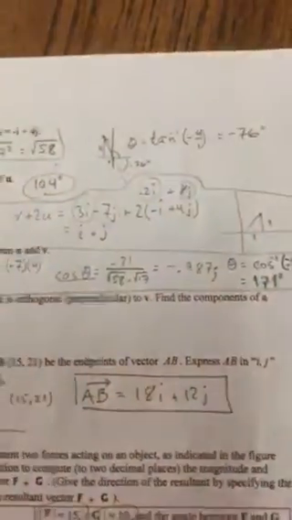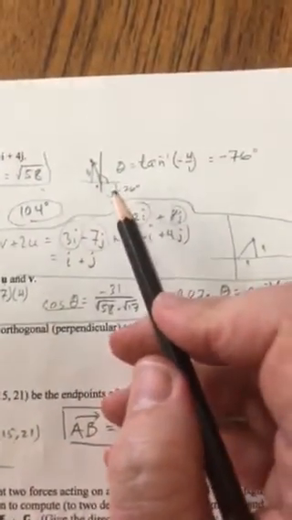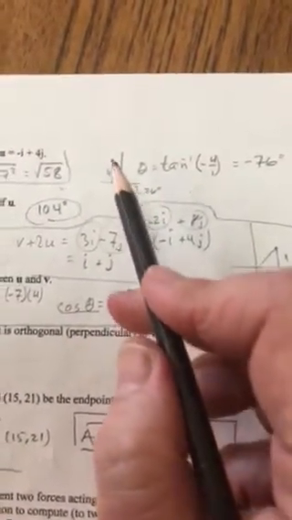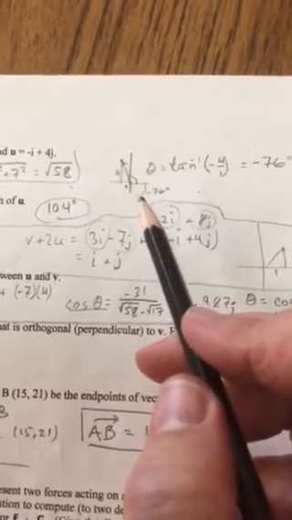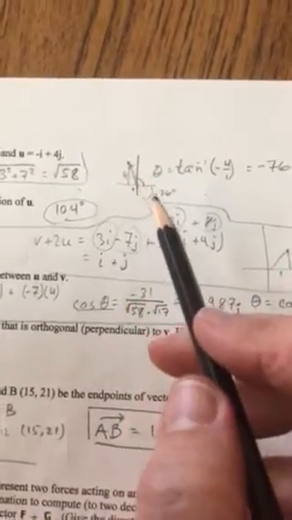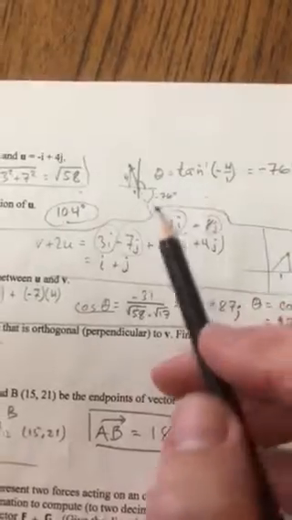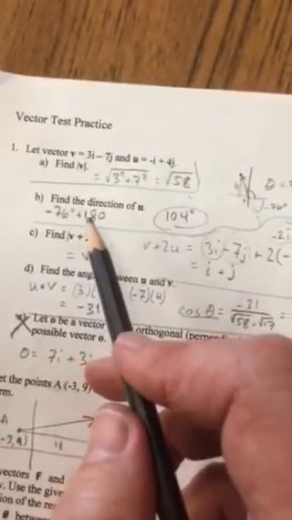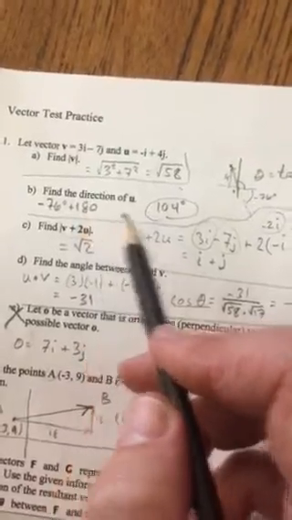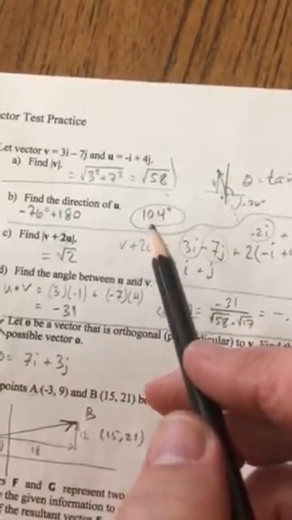But that's not the right angle. -76 degrees would be down here in quadrant 4, but our vector is in quadrant 2. It's 180 degrees away from that, in fact. You get the exact opposite direction from the calculator. So you have to add 180 degrees to that calculator answer to get the true direction of that vector.